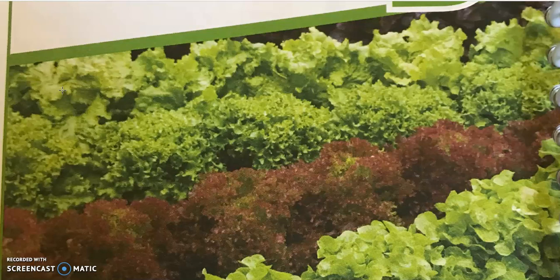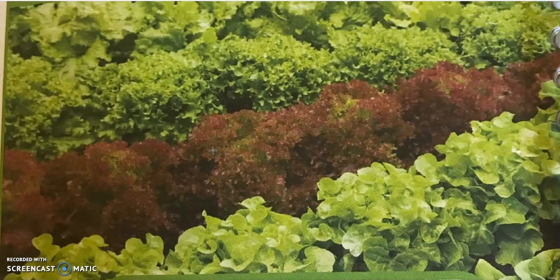Maybe you might have a small house garden that your parents or grandparents grow. Yeah. So just look at the picture for a moment.